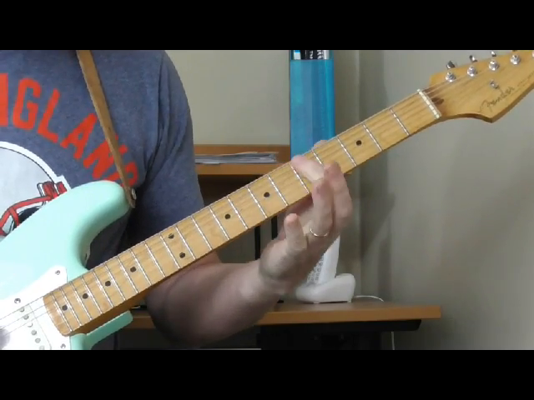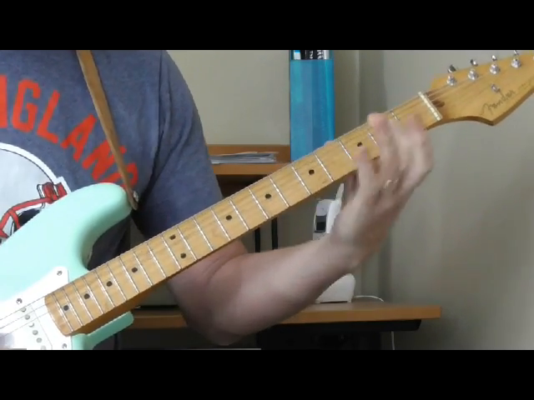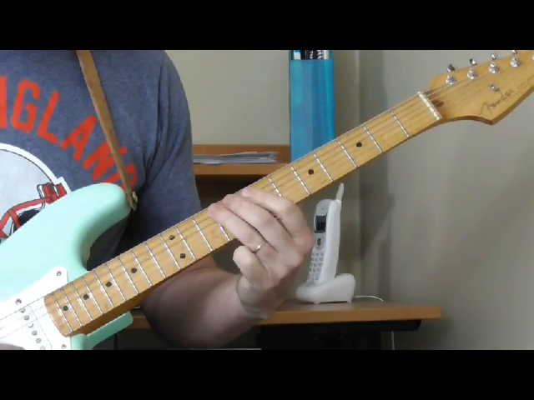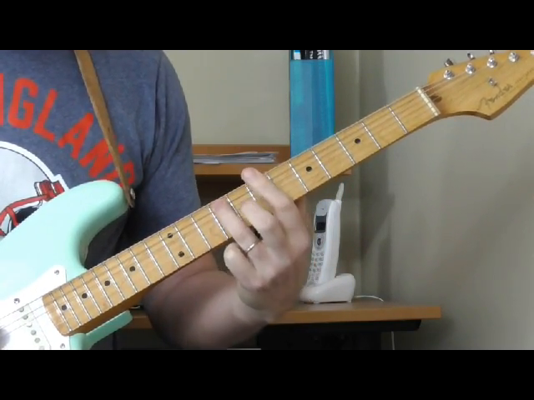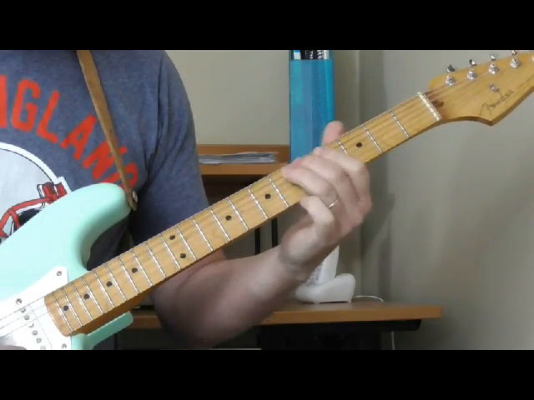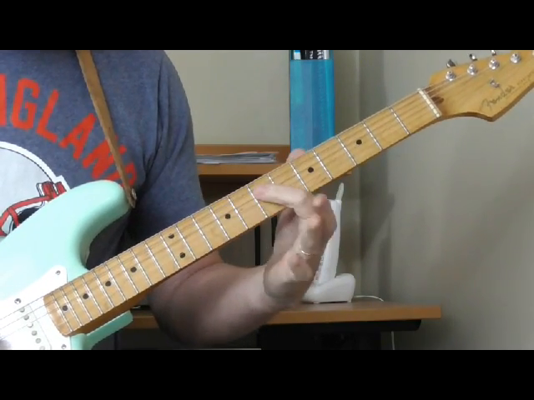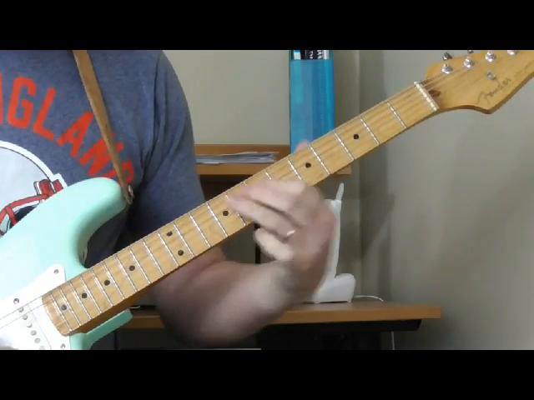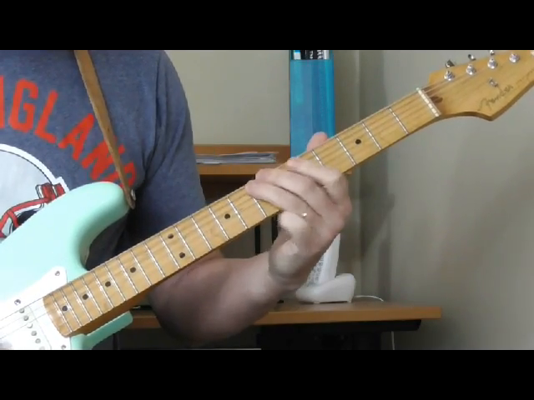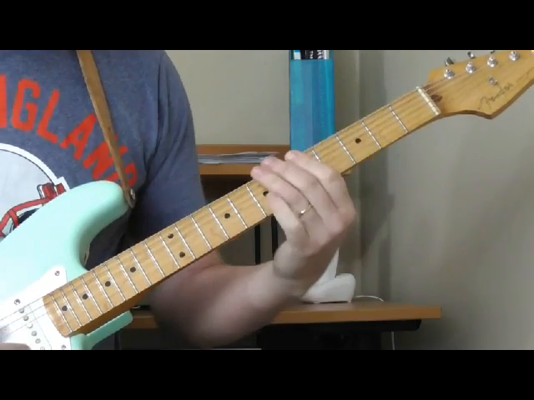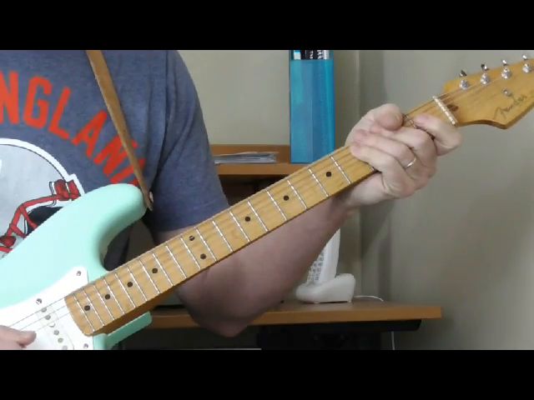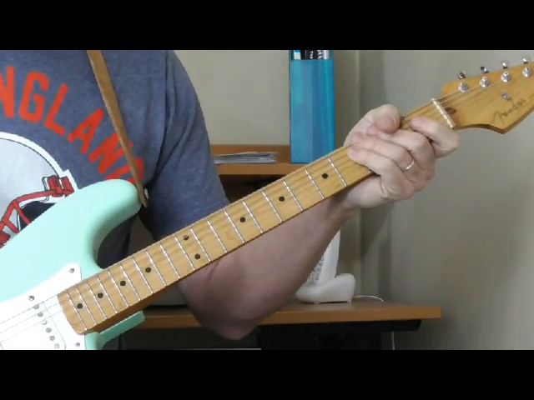And then for the 5, starts from the 5th fret of the 5th string, which is a D, ninth fret of the fifth string, 9-7 on the fourth string. And that is the bass rhythm for After Hours.